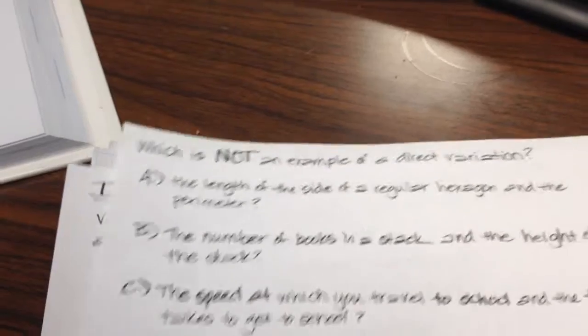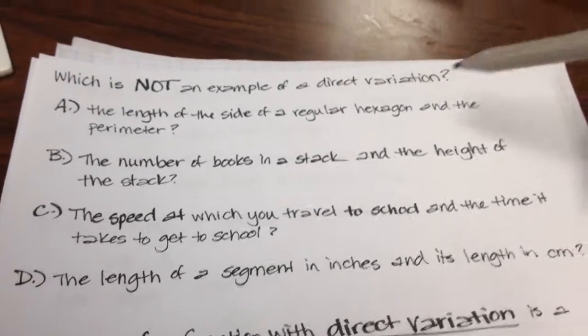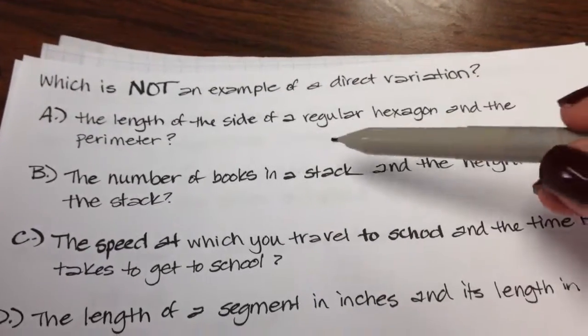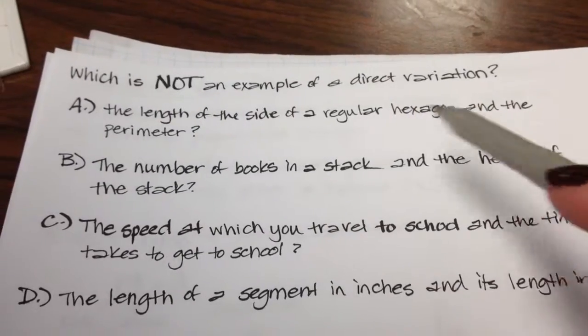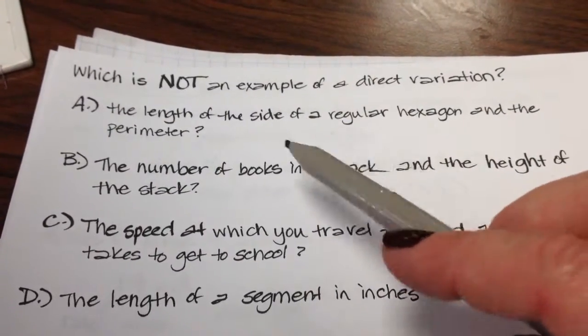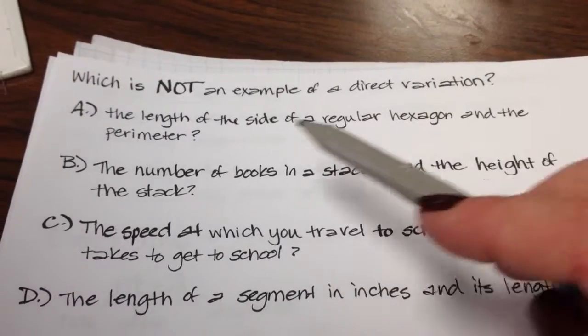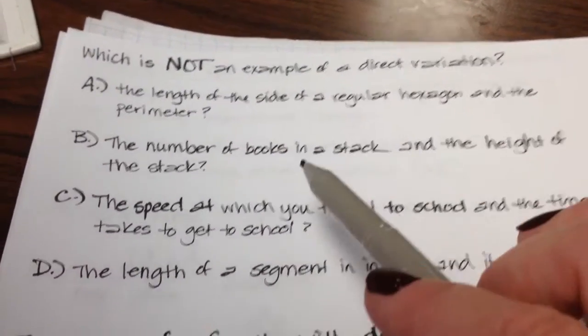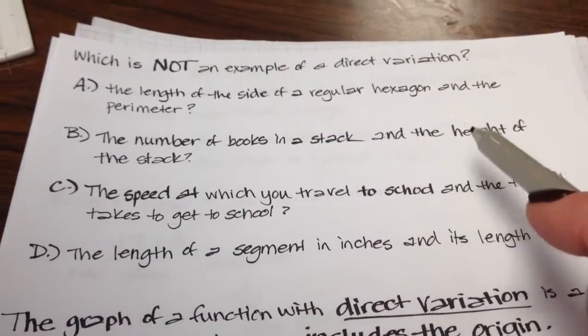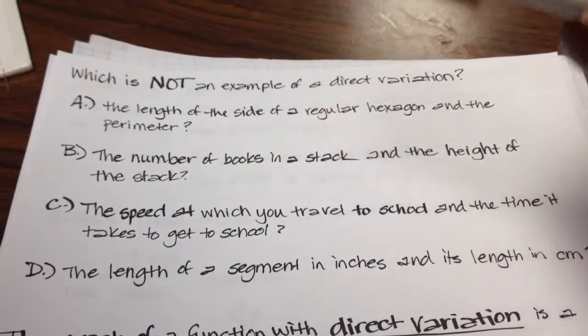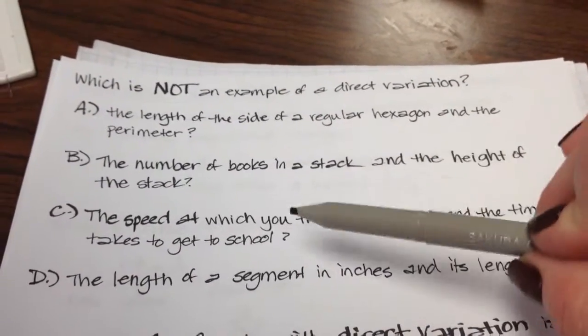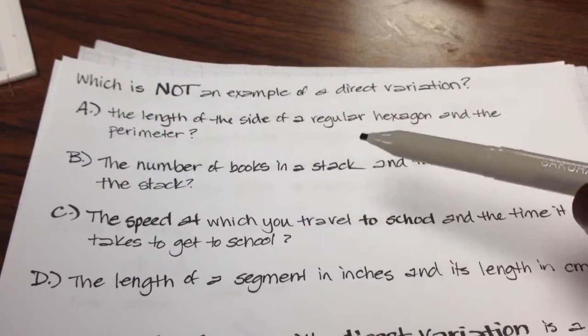All right. Which is not an example of a direct variation? The lengths of the side of a regular hexagon and the perimeter. Well, do those two directly correlate? Yes, right? The length, and you add all the lengths. Of course it's going to be proportional. The number of books in a stack and the height of the stack. Well, if I have 3 books, they're going to be 3 books high. If I have 2 books, they're going to be 2 books high. So yes, they are proportional.